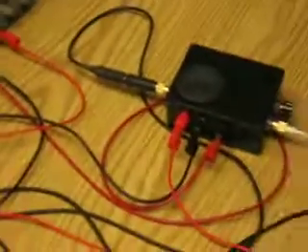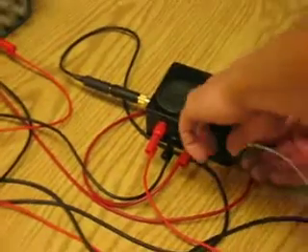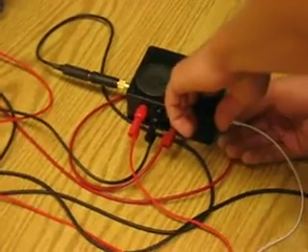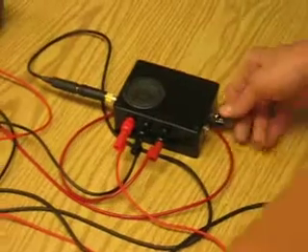Yeah. So if you're into retro, this audio amp is just for you. And audio back. Alright, that concludes Lab 2.